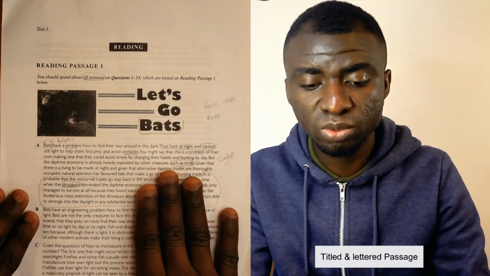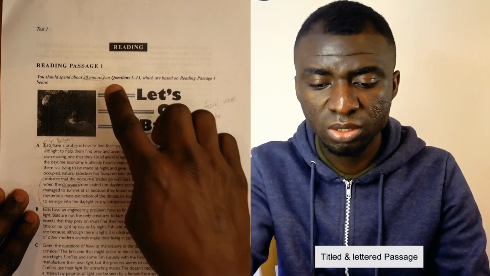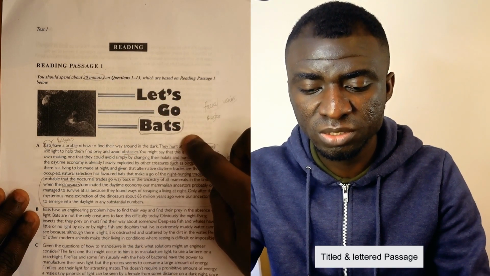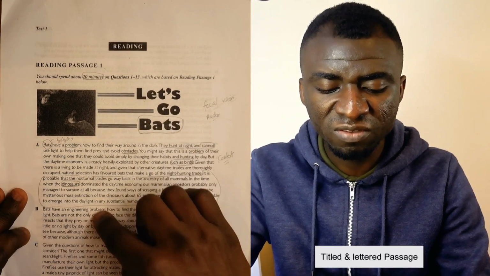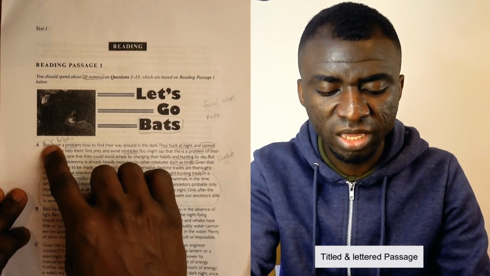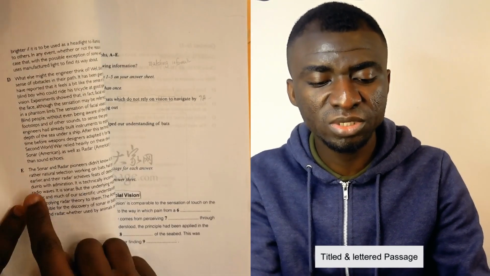And as part of understanding the reading passages, we've got different types. Let's look at them. We have the first passage type, termed the titled and then lettered passage. What do I mean by this? Let me show you. Now when you look at this, we've got reading passage 1. We have a title for this passage, which is Let's Go Bat. And you could see that each paragraph of the passage has been lettered from A to the last section, which is E. With this type of passage, I termed it the titled and then lettered passage.